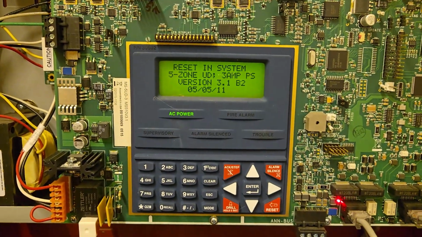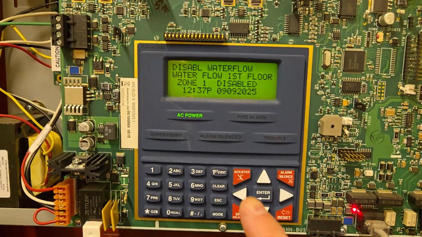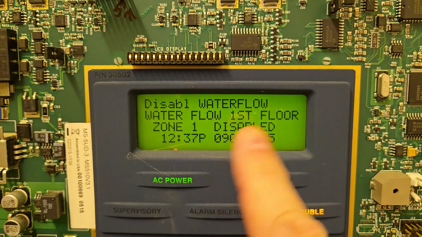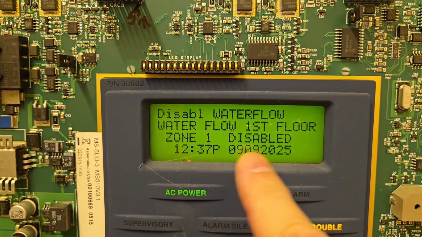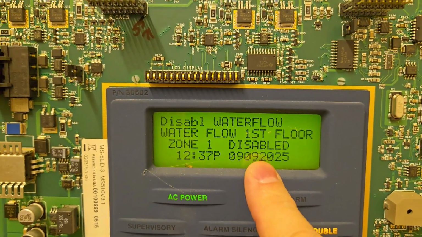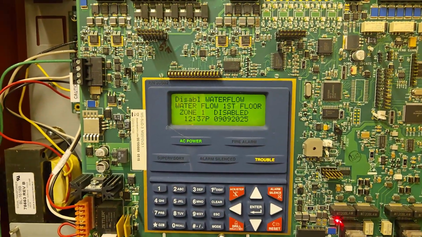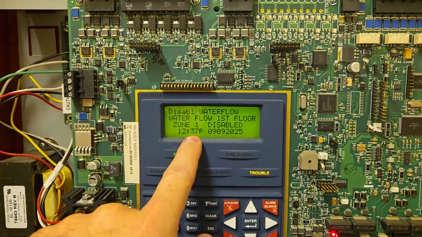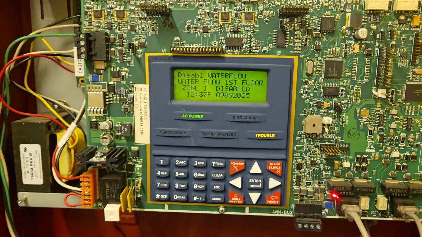It's going to go through the reset. And now I have a trouble, so I'm going to hit the acknowledge button. And as you see on the screen here, it says disable water flow. Water flow first floor, zone 1 disabled. Right, zone 1 disabled, because that's what we just disabled. So now, if I go to try to test out water flow, because it's on zone 1, it won't report, because I've disabled zone 1. So it's bypassed, that water flow switch will not activate.